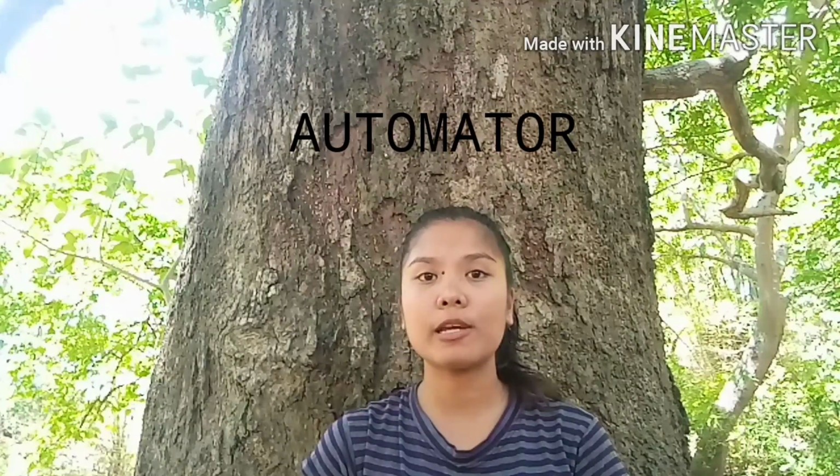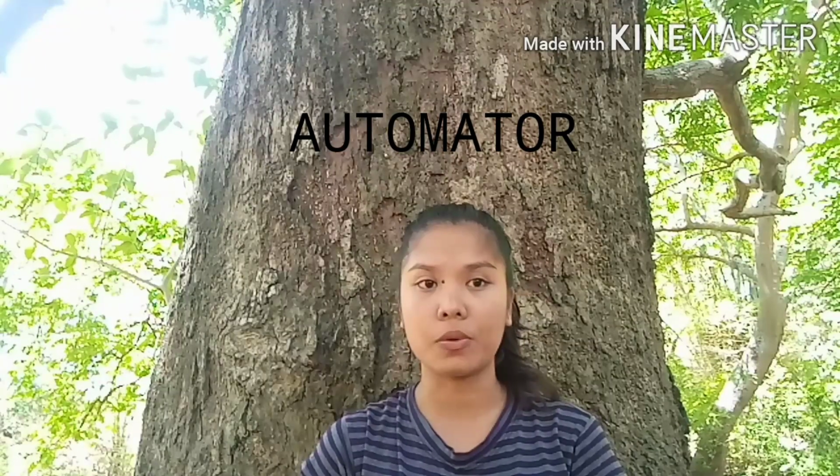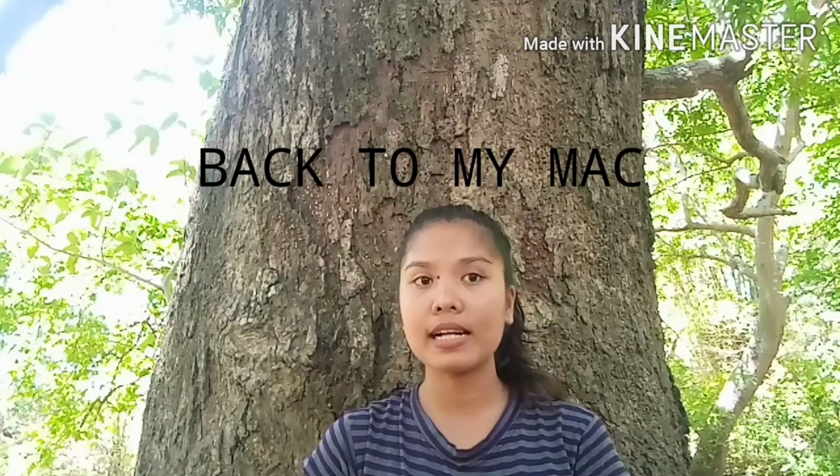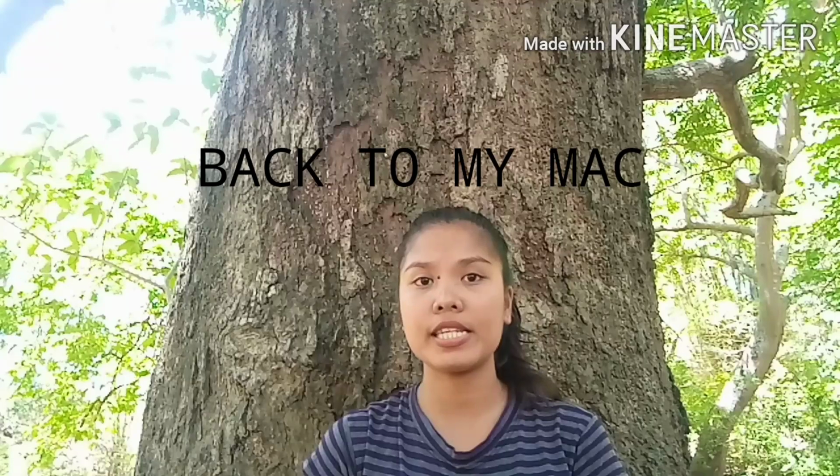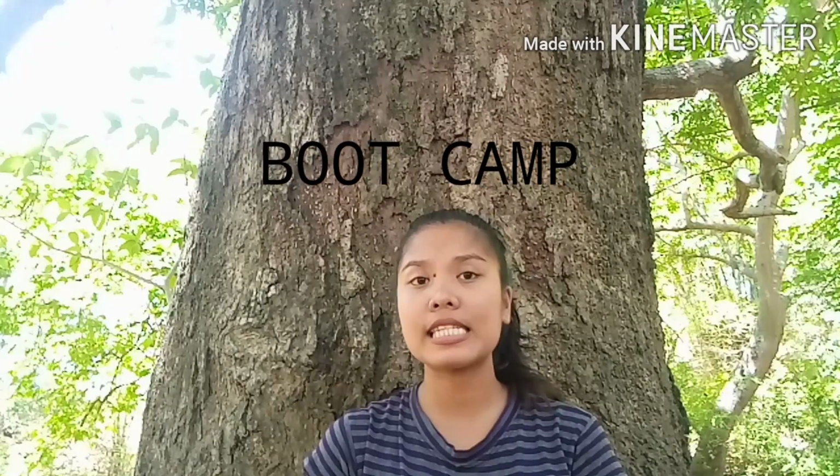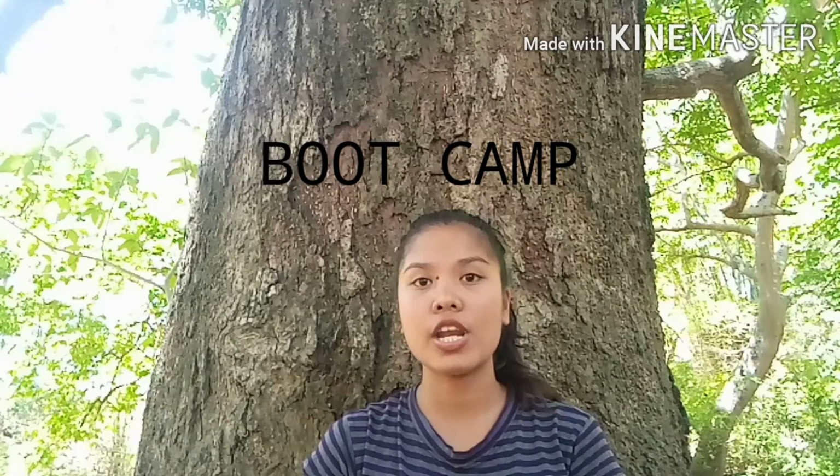I will share with you the new major features of Leopard. First is Automator, with easy starting points to quickly start a workflow. Then Back to My Mac, a feature for MobileMe users that allows them to access files on their home computers. Then Boot Camp, a software assistant allowing installation of other operating systems such as Windows XP or Windows Vista.